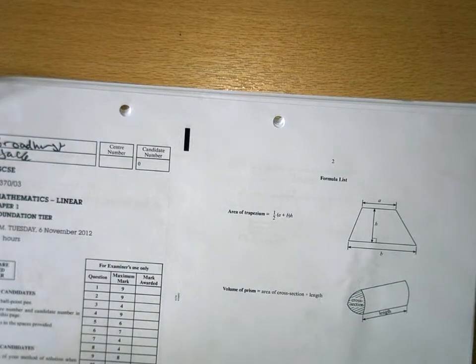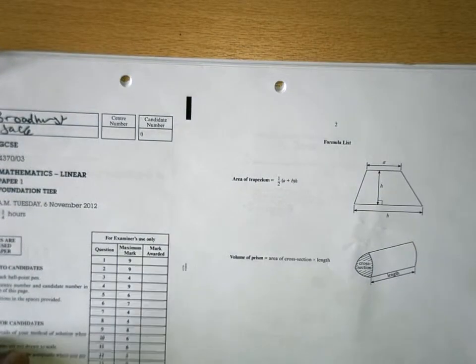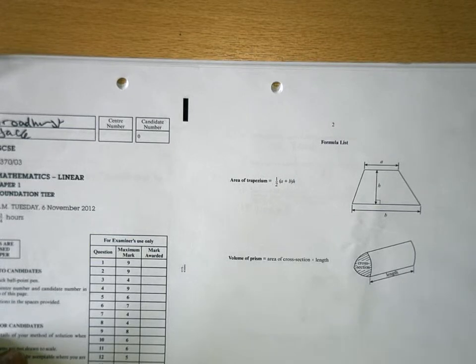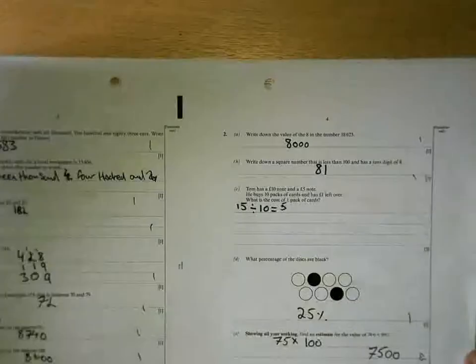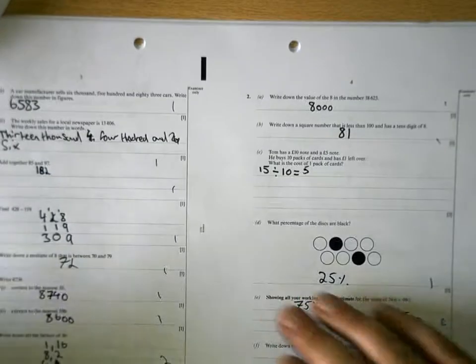Right, Jack, well, you've been consistently in the high 60s when it comes to paper one. Let's see if you can do the same again this time.